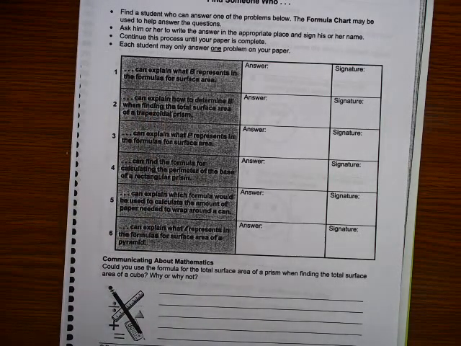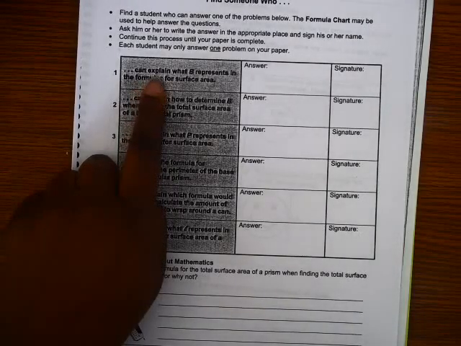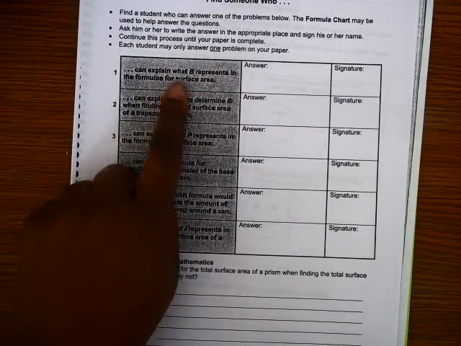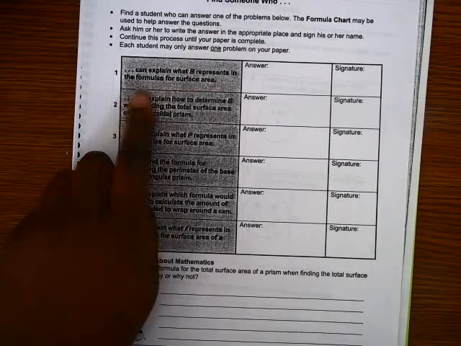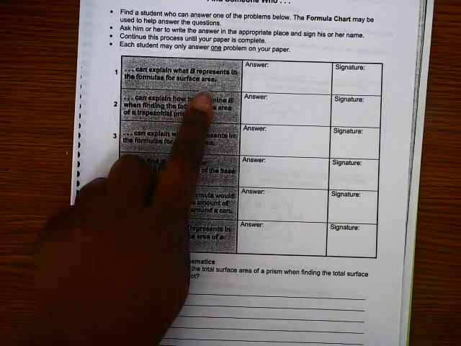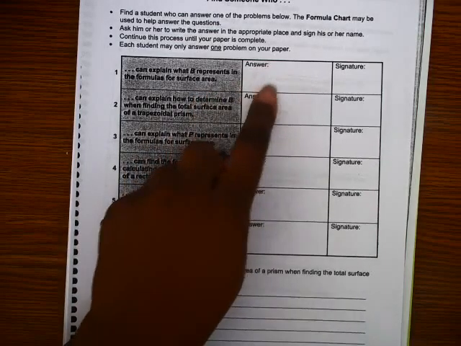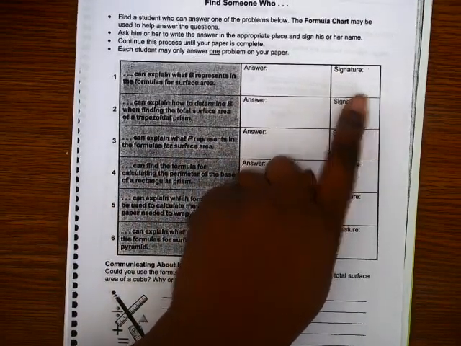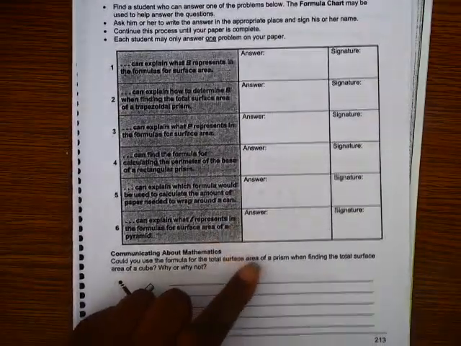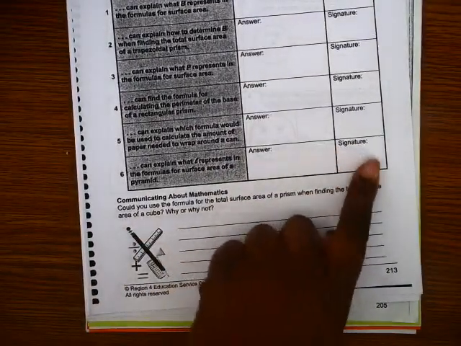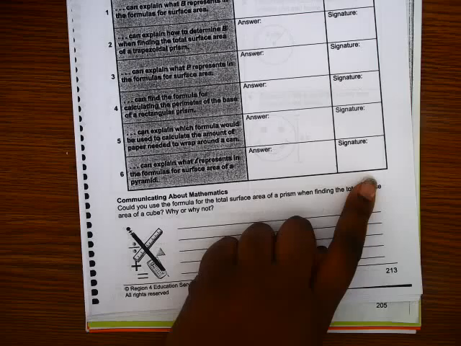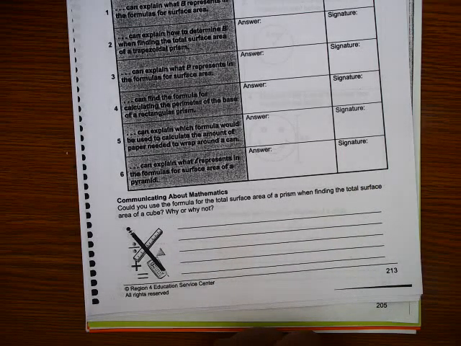So, number 1, find someone who can explain what big B represents in the formulas for surface area. We went over that in the first video. You want to write your answer and then get that person's signature. Do the same thing for 2 through 6. Get an answer, get a signature. And we'll go over it. Substitute, you can pause.